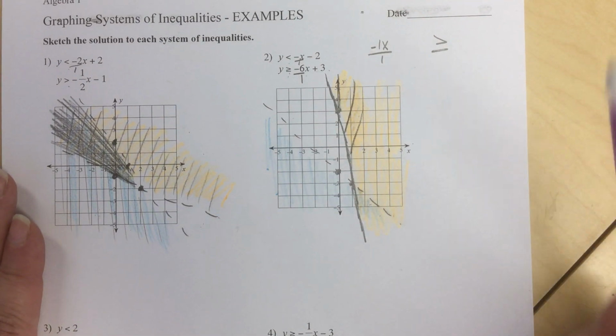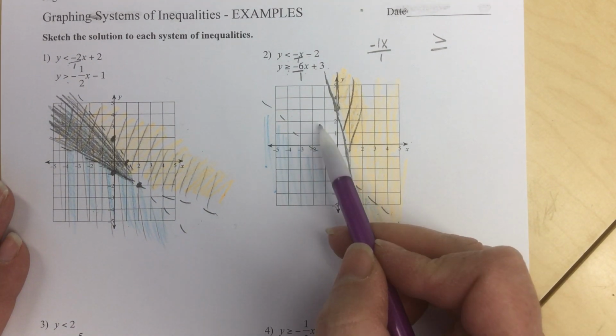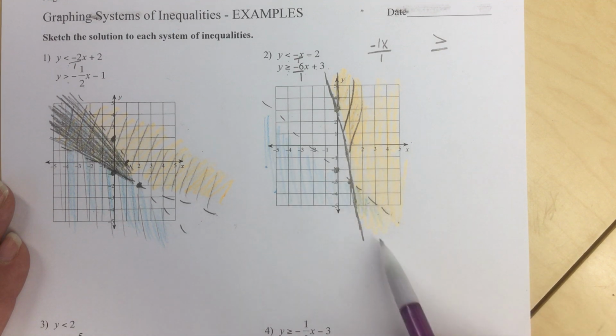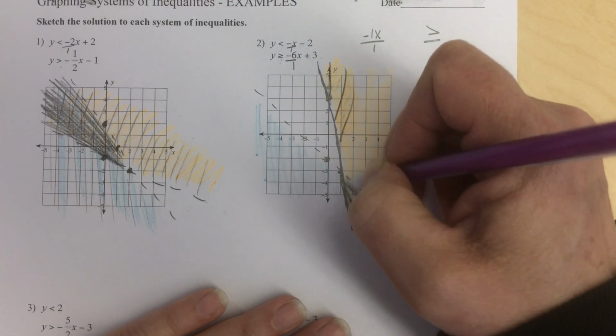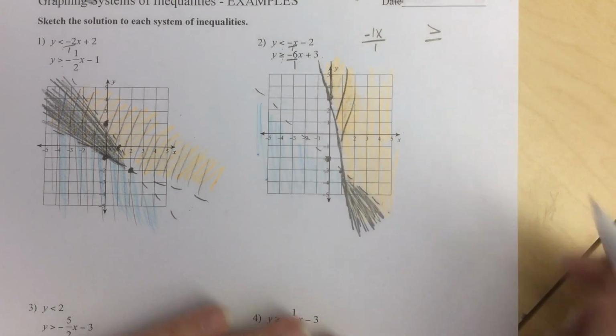So our answer is where it overlaps. Well, this isn't shaded at all. This is orange, this is blue. This down here is a section that is both. So that's my answer.